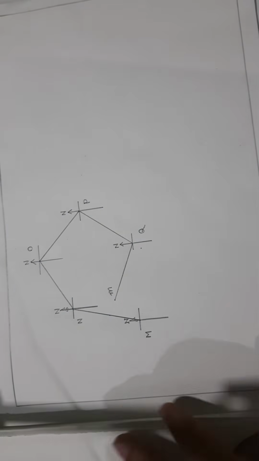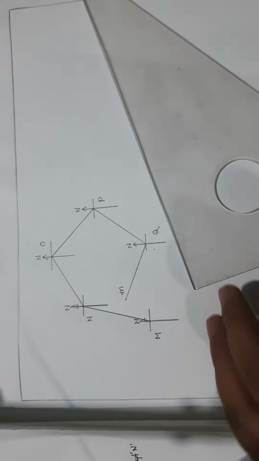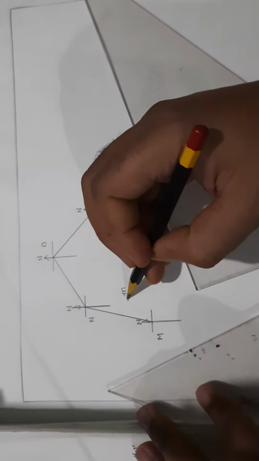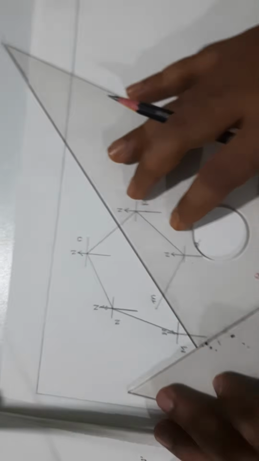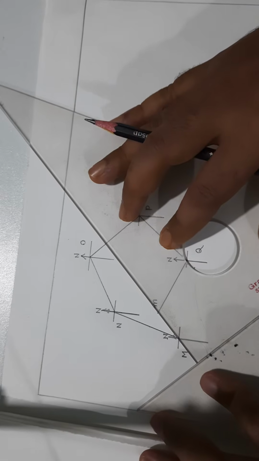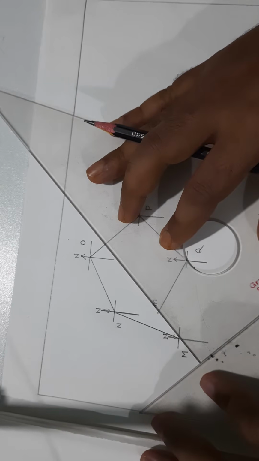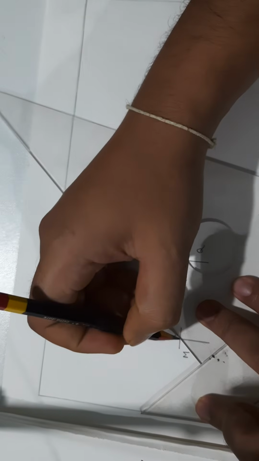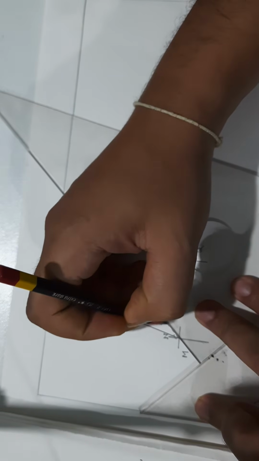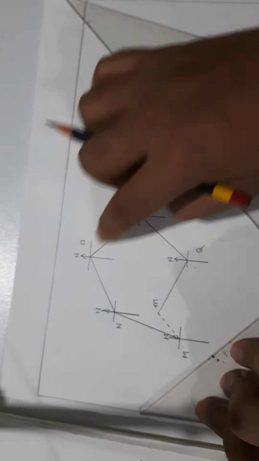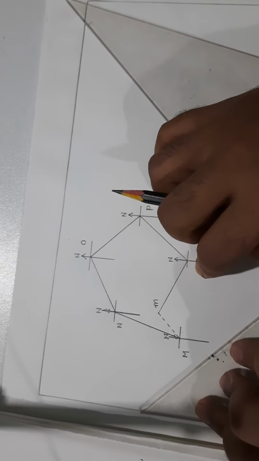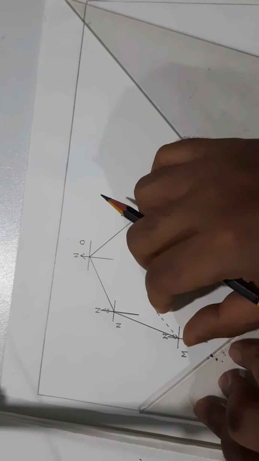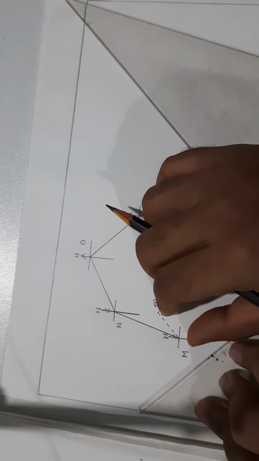Now what we will do, this is the ending and this is the beginning point, so we will join these two points and create a closed traverse. So now this is a closed traverse. This is known as closing error.